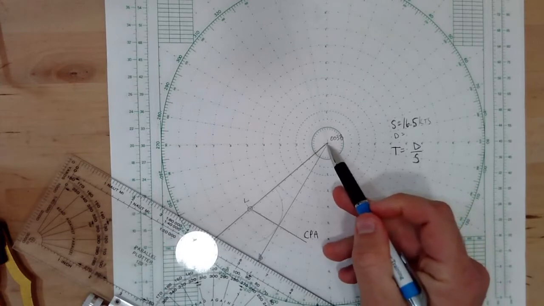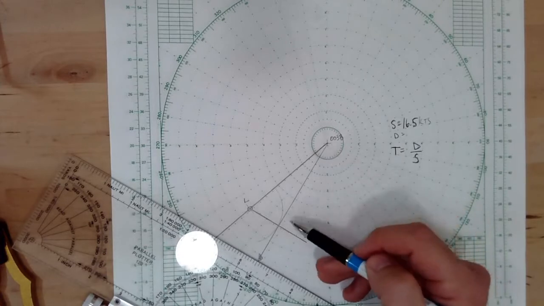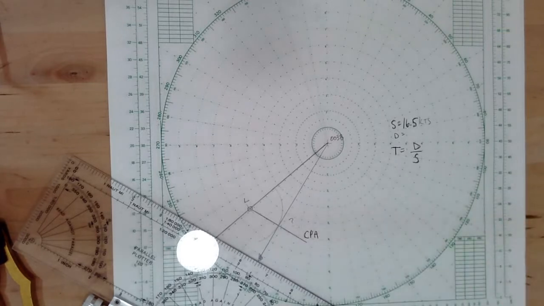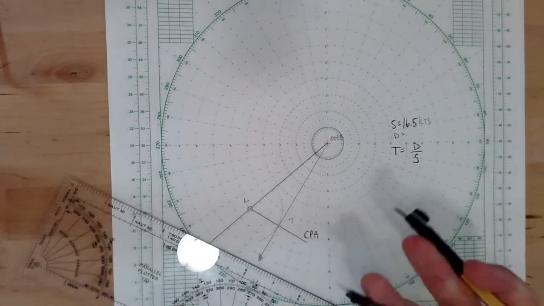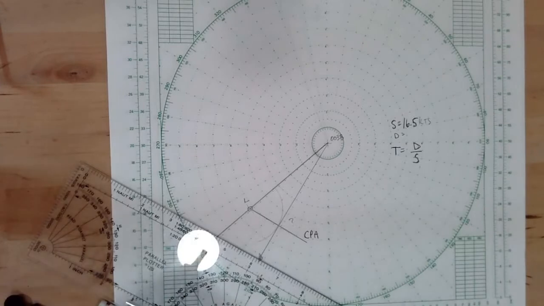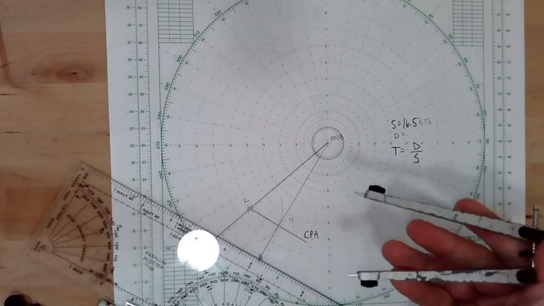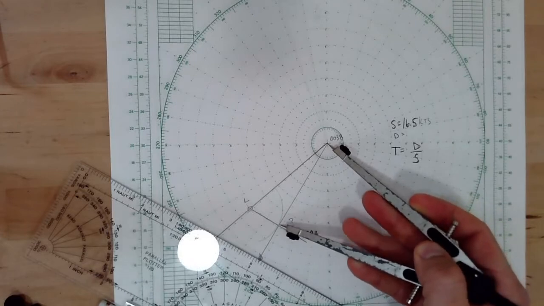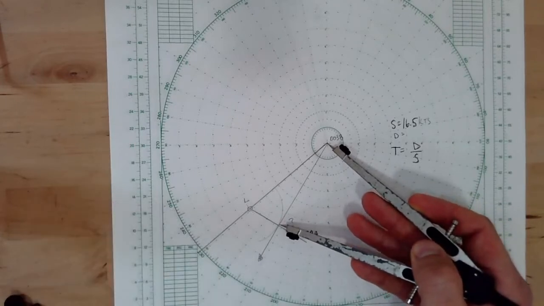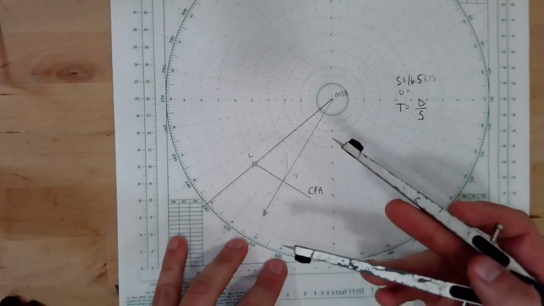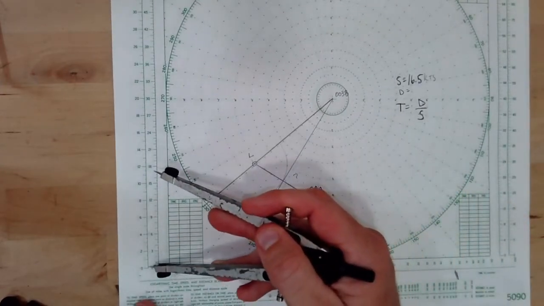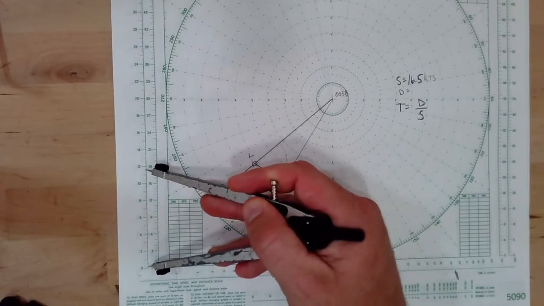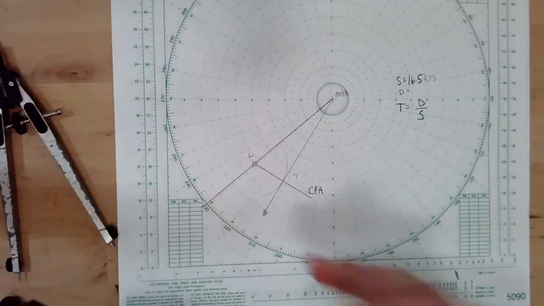Right, so at 0038, we're right here. And at some other time, we're going to be right here. What time is that? That's the question. So if we can measure the distance between these 2 points with our dividers, and we'll look again at the 2-to-1 scale. You got to stay consistent when you're using the scale. It looks to me like it comes out at 11.5 nautical miles.